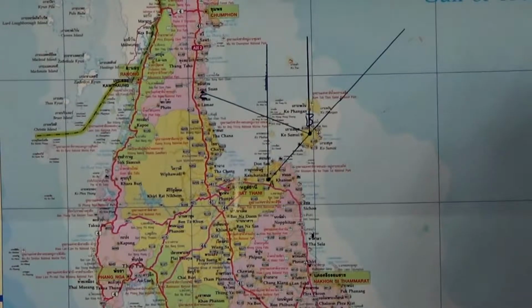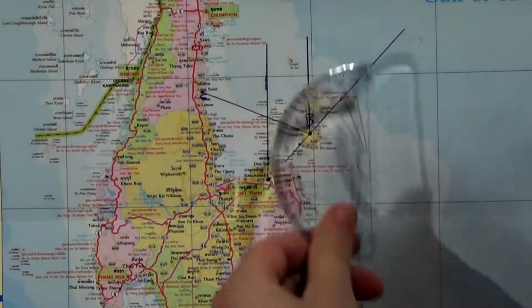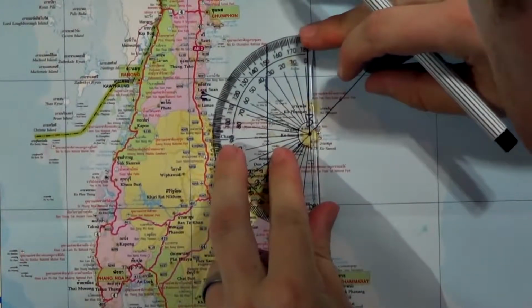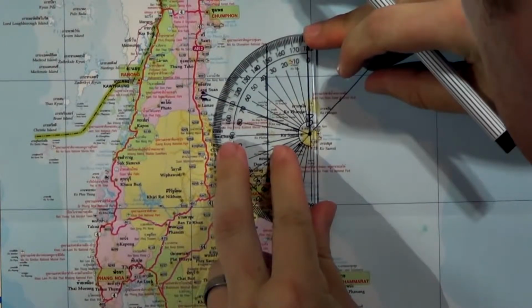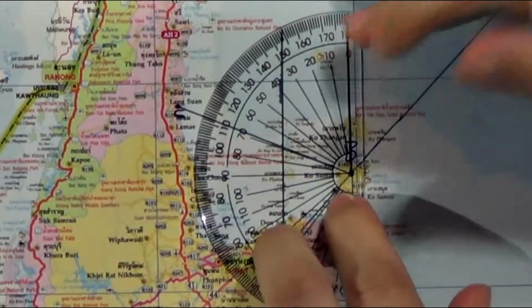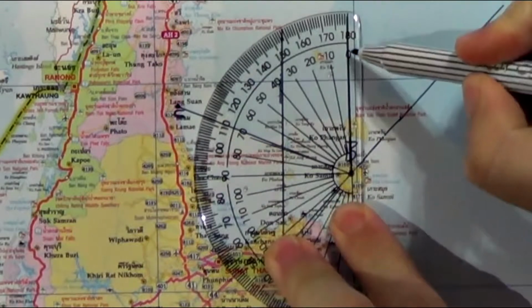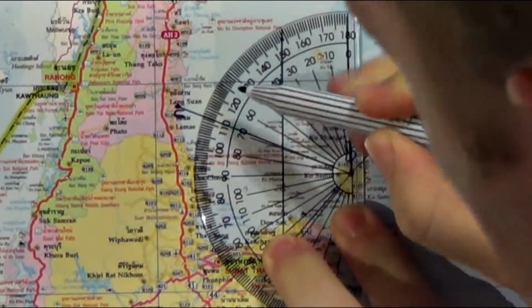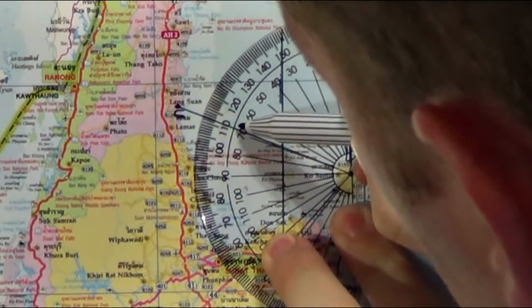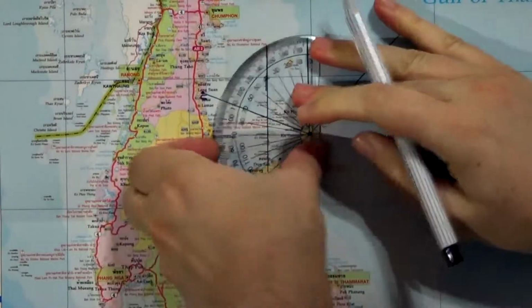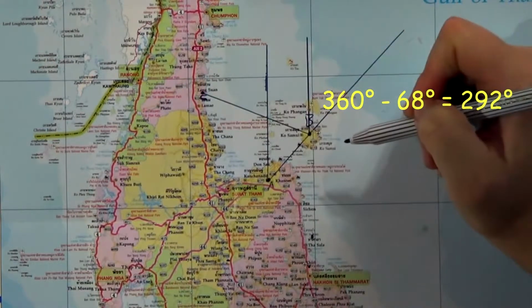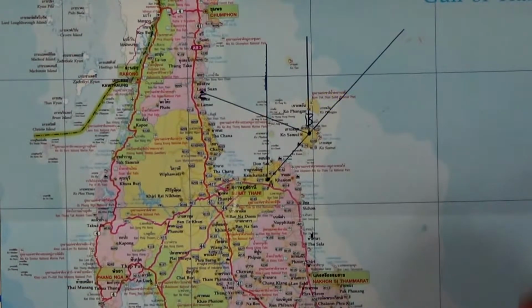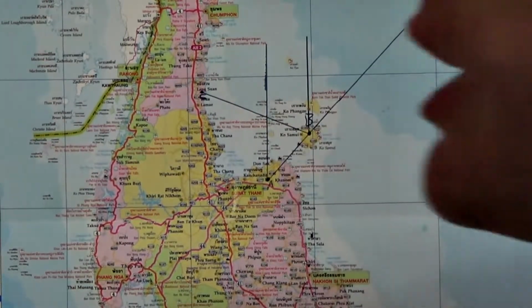Now I'm sure many of you have already figured out that there is another way of doing this, and I'm going to show this to you right now. You can always put your protractor like this and go in an anti-clockwise direction. Just bear in mind there's 360 degrees in a circle, so you can measure this angle over here. And now once again you start at naught, and then you go and you'll see that it's 68 degrees. And then obviously you take 360 minus 68, which would give you a total of 292 degrees. Exactly the same as when we went in a clockwise direction.